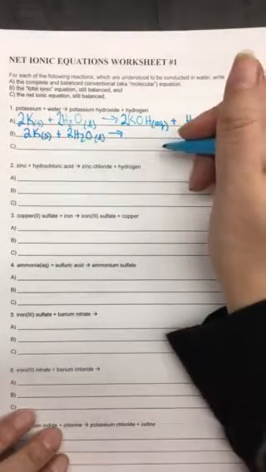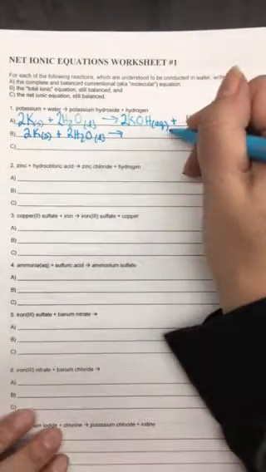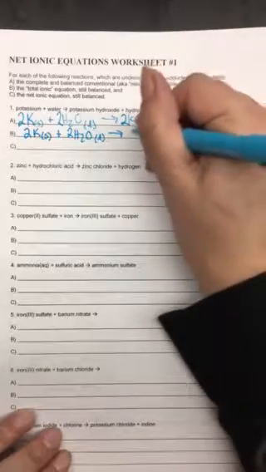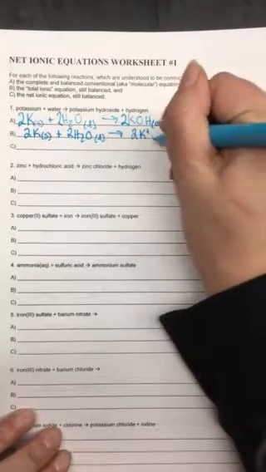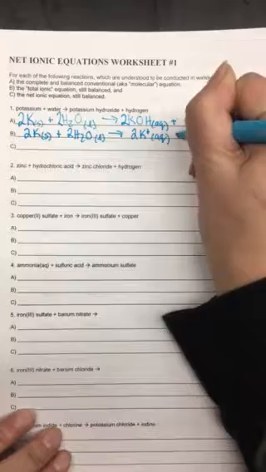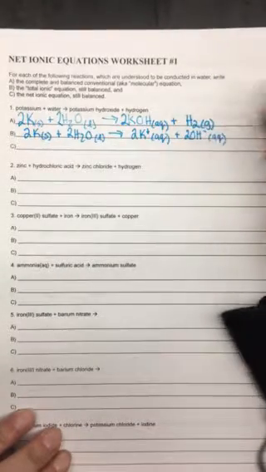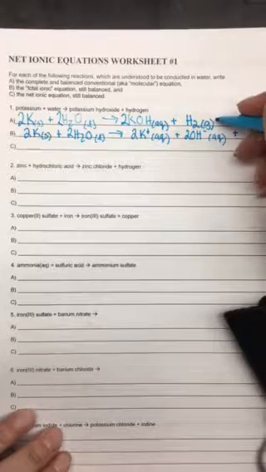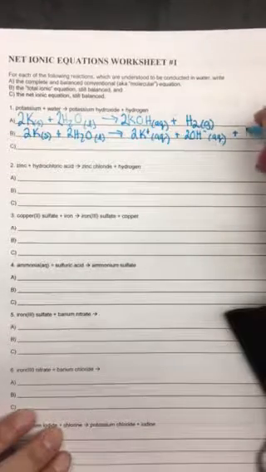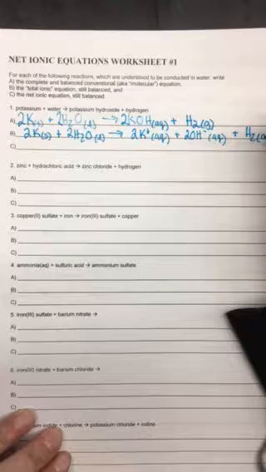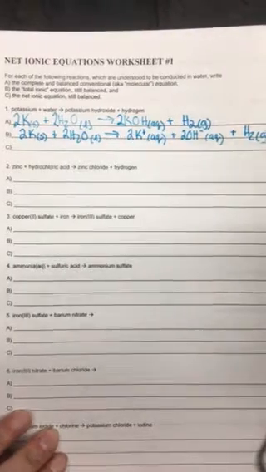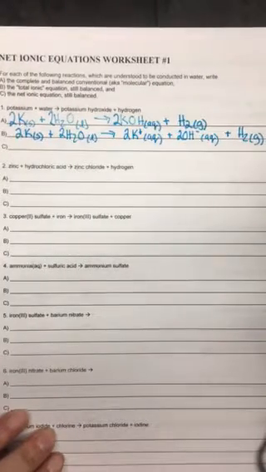Makes, all right, now this is aqueous, so this gets broken down into its ions. So this would be 2K plus ions, and those are aqueous, plus 2OH minus ions, those are aqueous. And then we look at the last part, this is a gas, it can't be broken into its ions, so it's H2 gas.